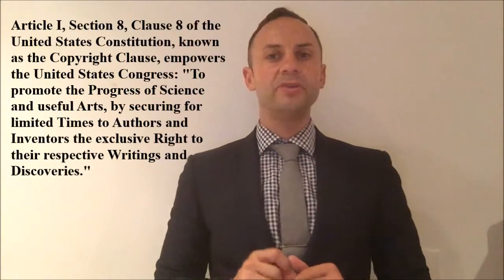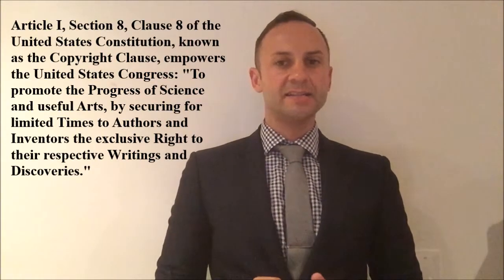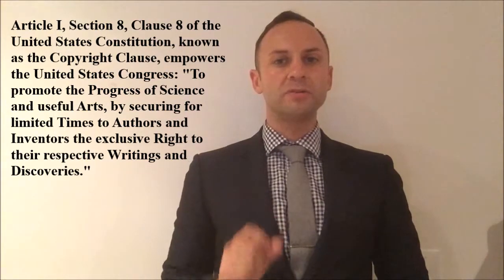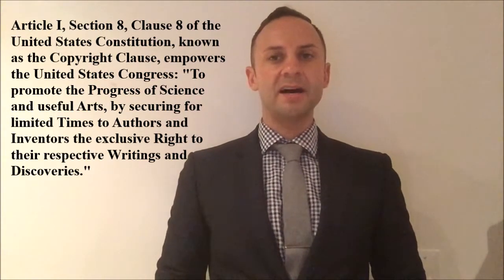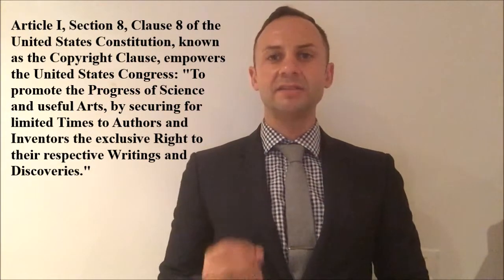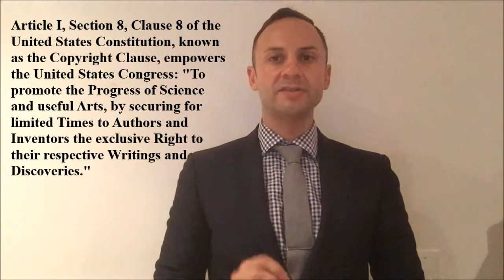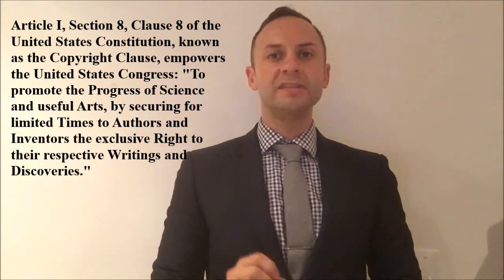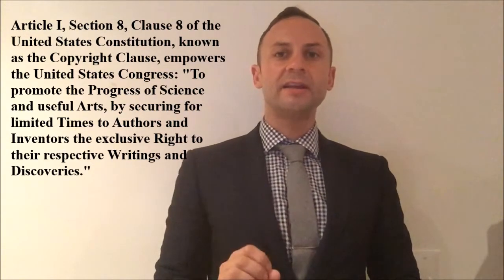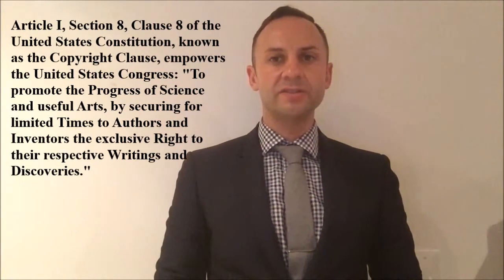Copyright was developed from the U.S. Constitution, which states that Congress shall have the power to promote the progress of science and useful arts by securing for limited times to authors and inventors the exclusive right to their respective writings and discoveries. The key phrase here is the exclusive right.